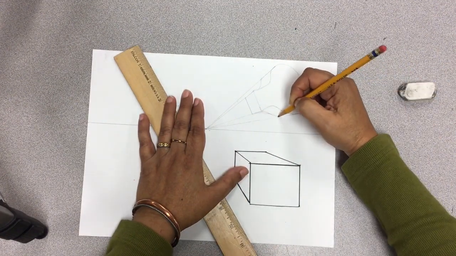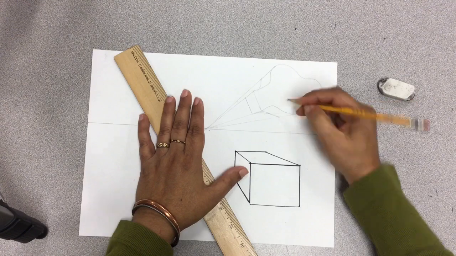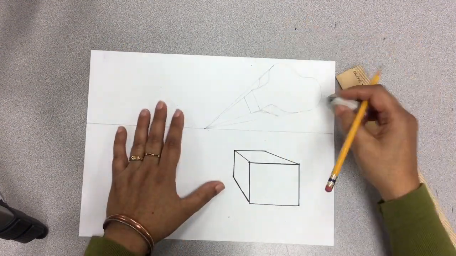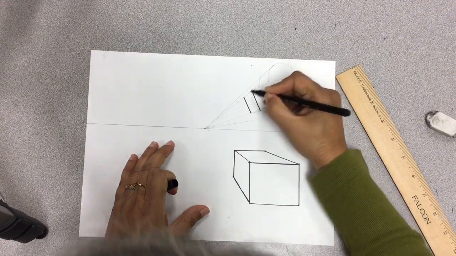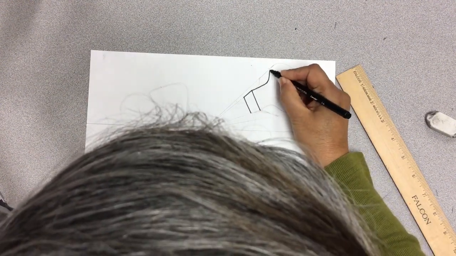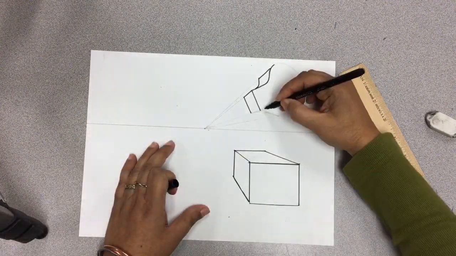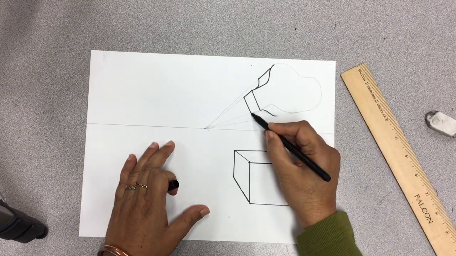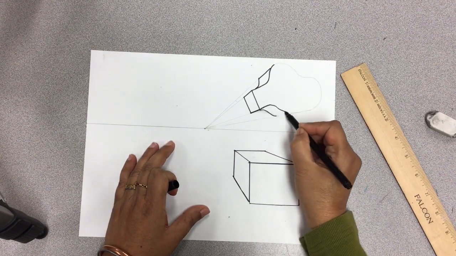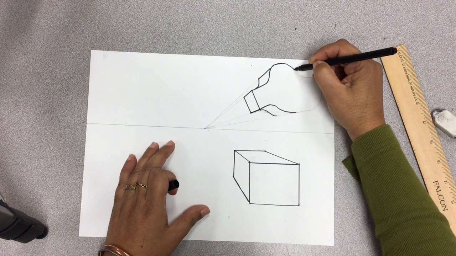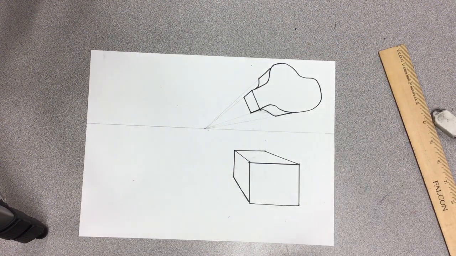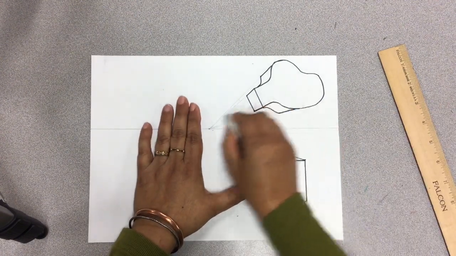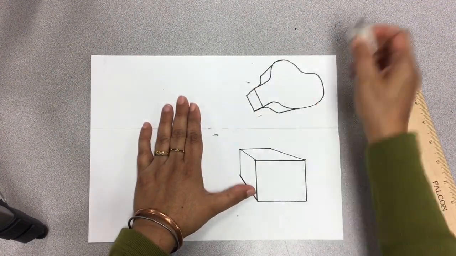So you can see I'm trying to draw parallel lines. If it's curved, the parallel line has to be curved. If it is straight, the parallel line has to be straight. So I'm also outlining the actual shape so you can see that shape better. So you have a better idea how the shape will end up looking. And now I will erase all the construction lines.